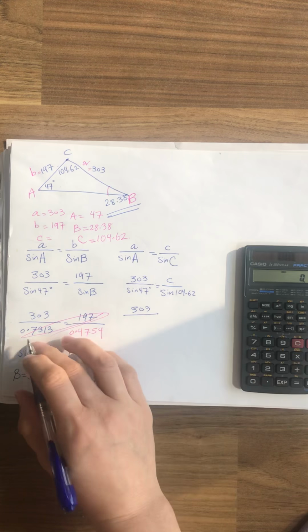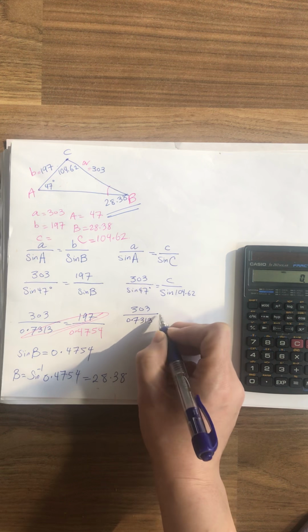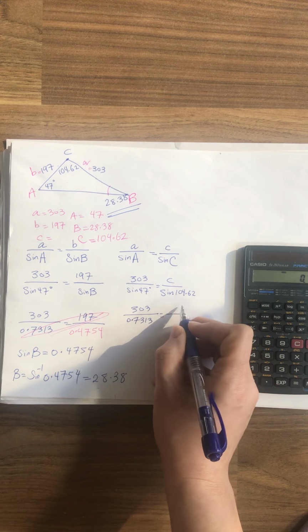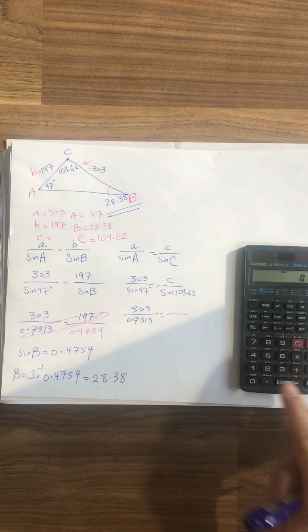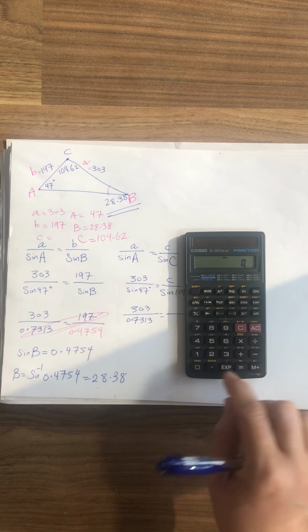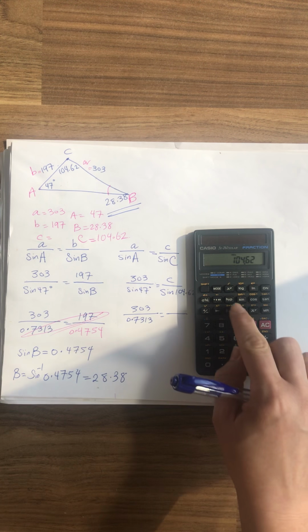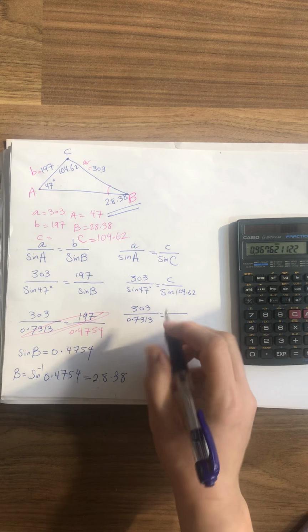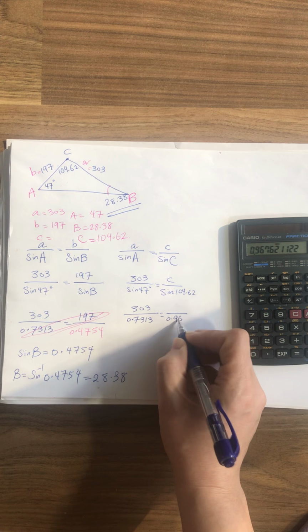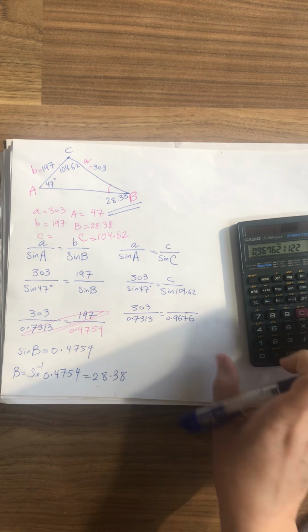I'm going to write down the values, 303 over sine 47, we had already calculated that. I'm just going to copy it. Equals c, which is missing, over sine 104.62. Press sine for that. 0.9676. We always write down the sines up to 4 decimal digits.